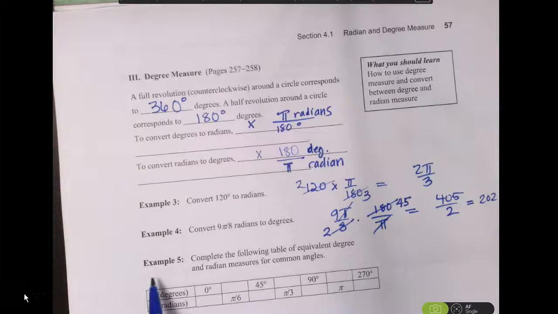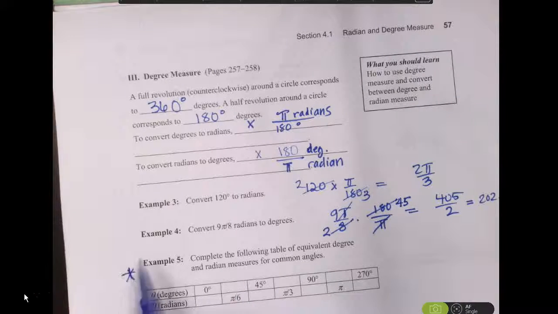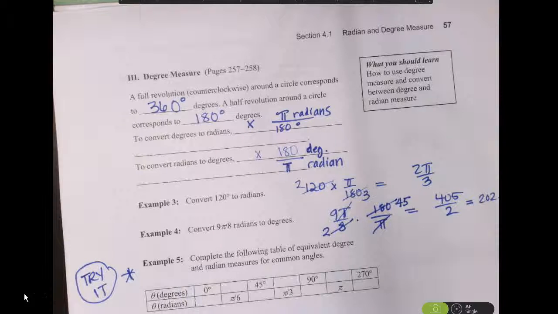So you can attempt to complete this table. I am running out of time this morning, so I would like for you to try it, complete this table. For example 5, converting the degrees to radians, or if you're given radians, convert it back into degrees. And then we will talk about linear speed and angular speed in class on Wednesday. So that is all I have for you with section 4.1, your introduction to trigonometry.